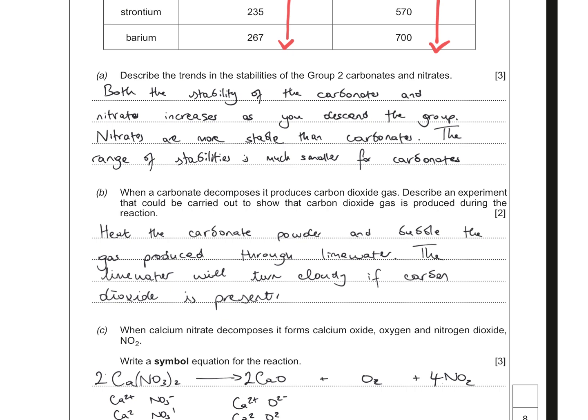When a carbonate decomposes, it produces carbon dioxide gas. Describe an experiment that could be used to show that the carbon dioxide gas is produced during the reaction. So we're going to heat the powder and bubble the gas through lime water. The lime water will turn cloudy if carbon dioxide is present.